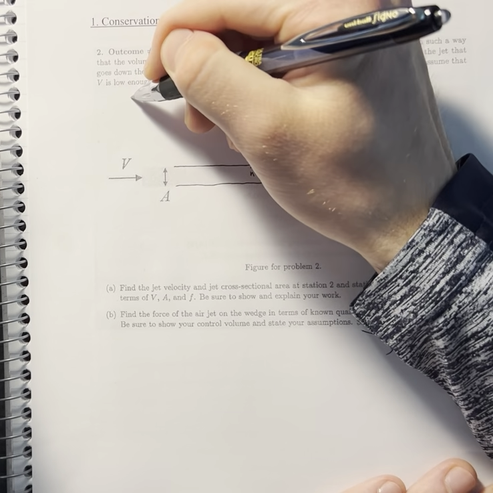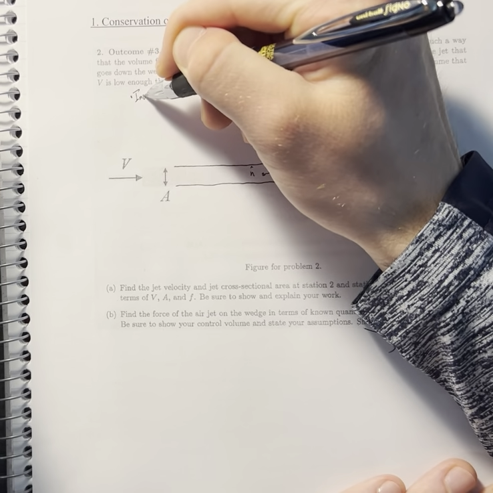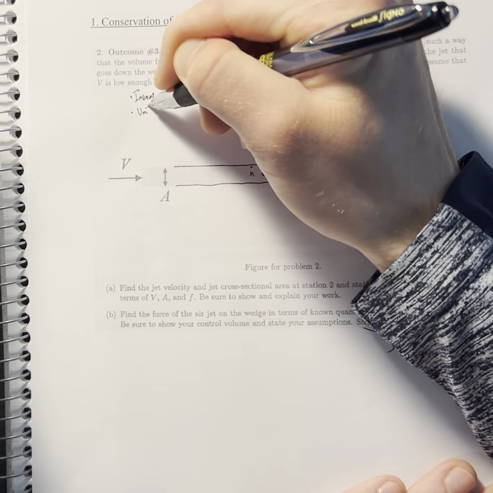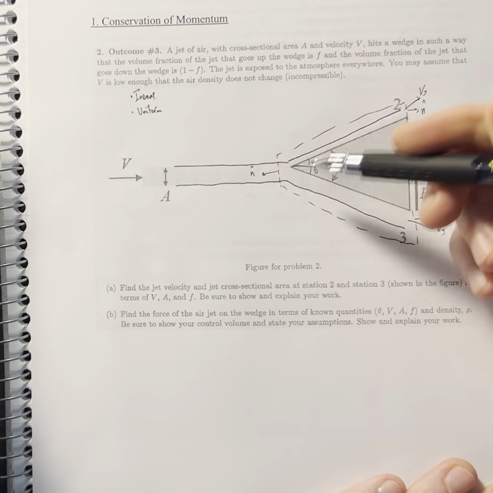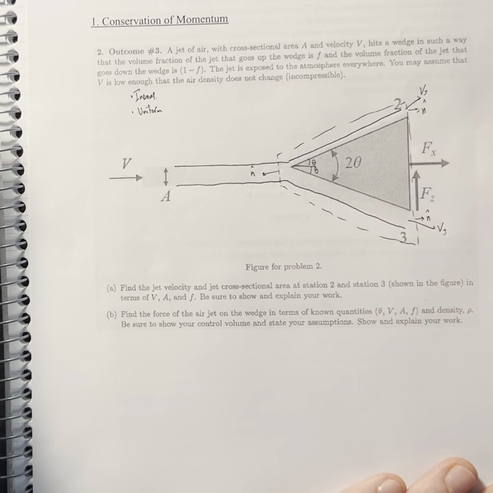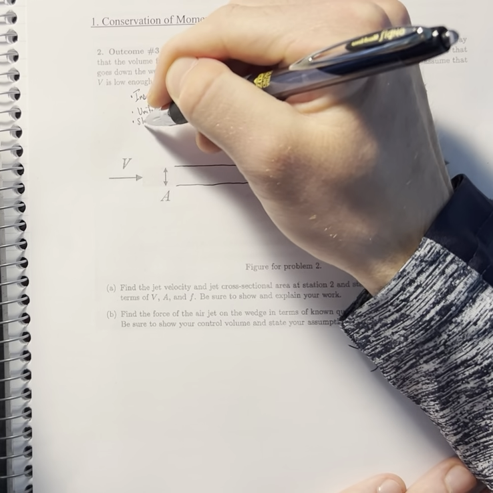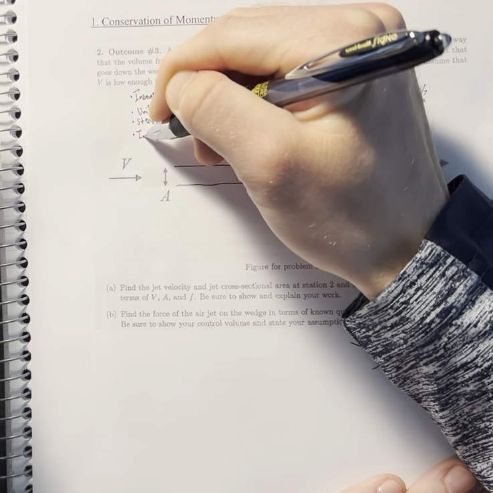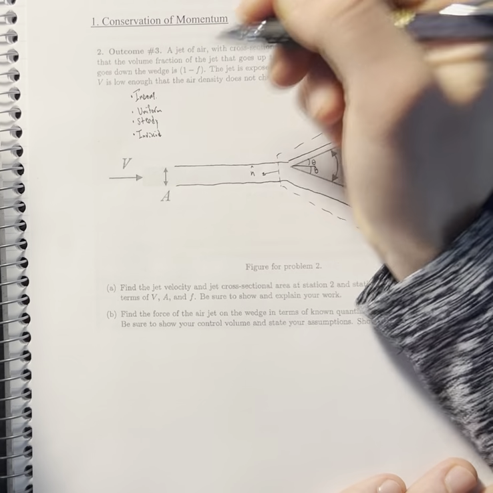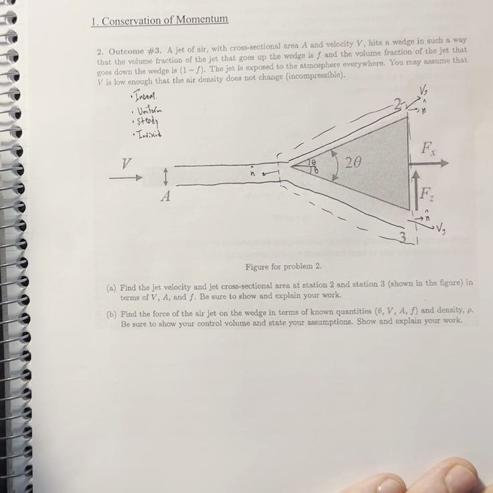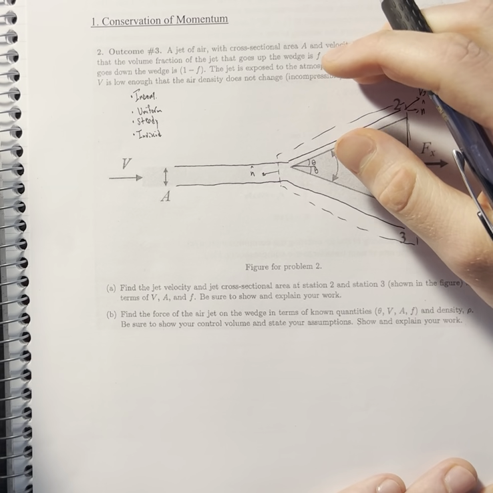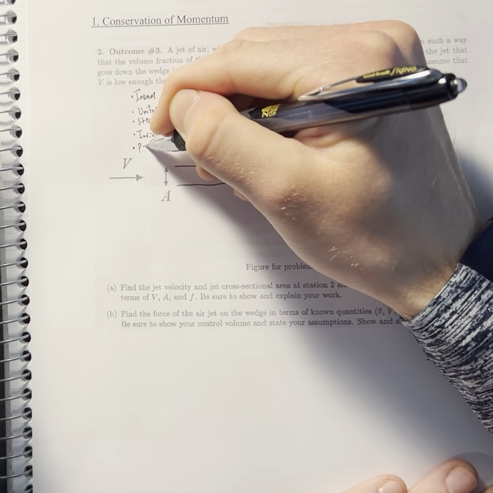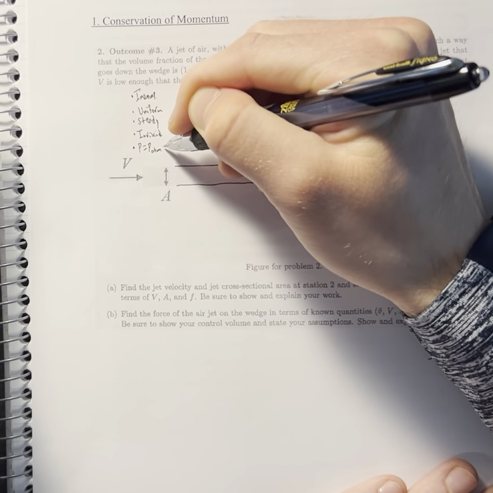So now let's go assumptions. It's incompressible. It's uniform. There's no velocity gradients or velocity profiles or anything. It's just coming in, going straight out. Steady. Nothing's changing over time. It's inviscid. And that's just an assumption we usually make with any sort of airflow like this. Air viscosity is really low, so we usually call it inviscid. And the only other thing is P equals P atm everywhere.